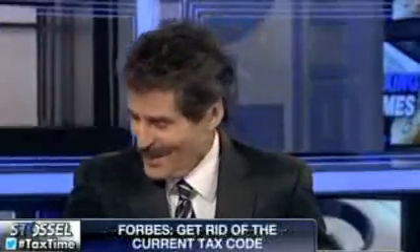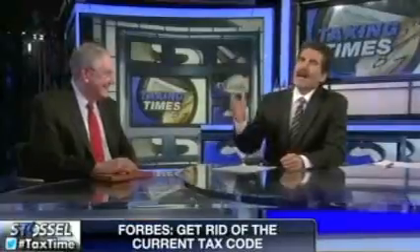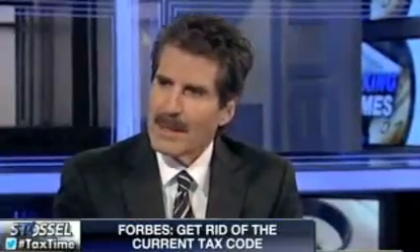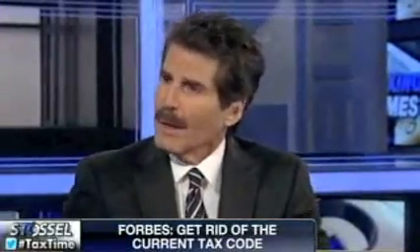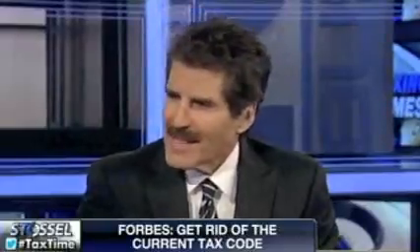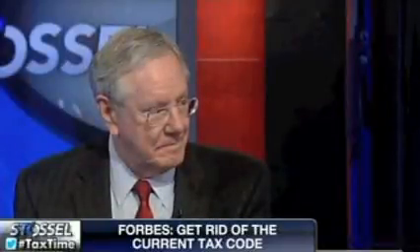Not even tax accountants? All right, but simpler I get. But why flat? Flat means that everybody pays after a certain point. Poor people don't pay income tax, but then everybody pays the same. But that's not the most complex part of the code.